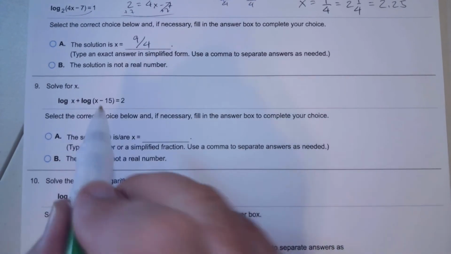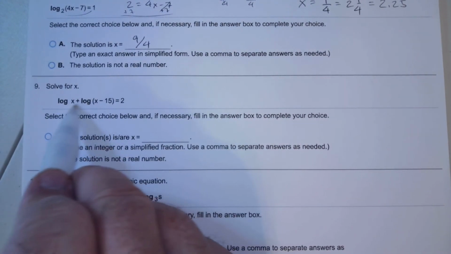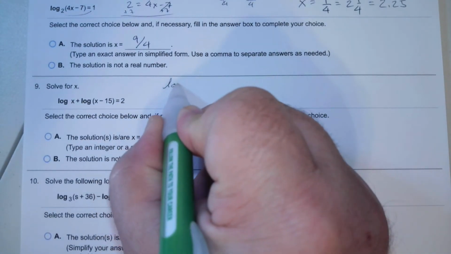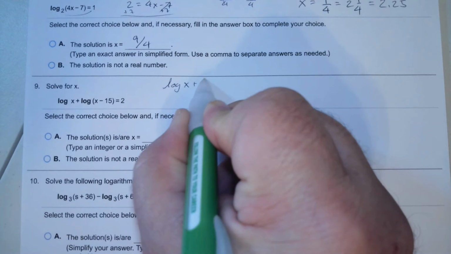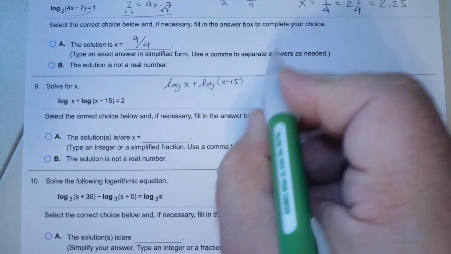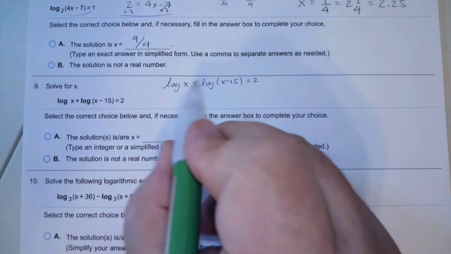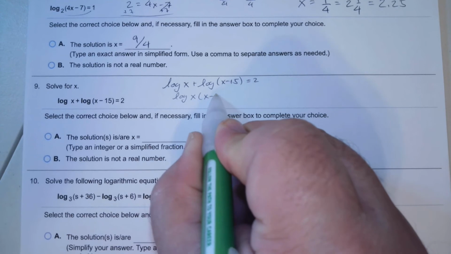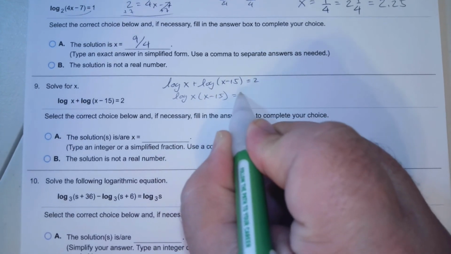Solve for x. Okay, first off we have 2 of them, but they're added, so that means log x plus log x minus 15 equals 2. So I have log of x times x minus 15 equals 2.